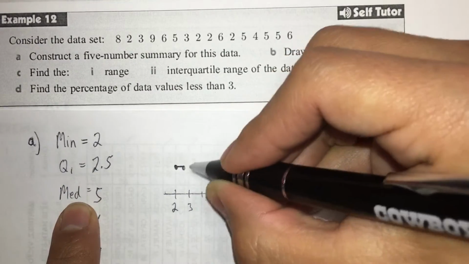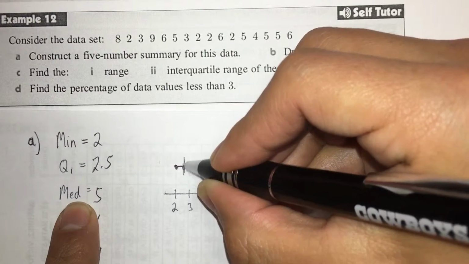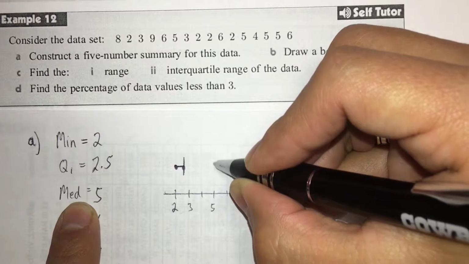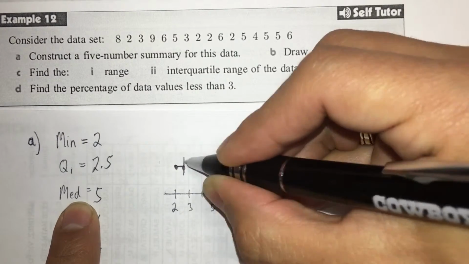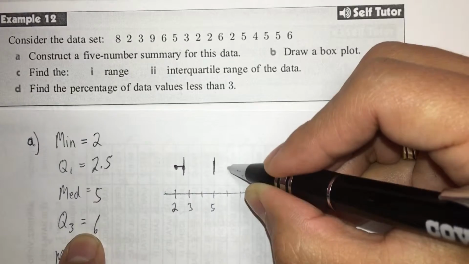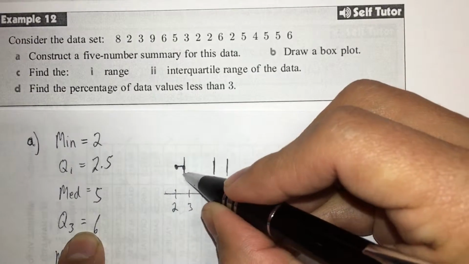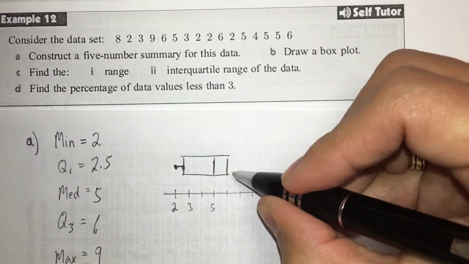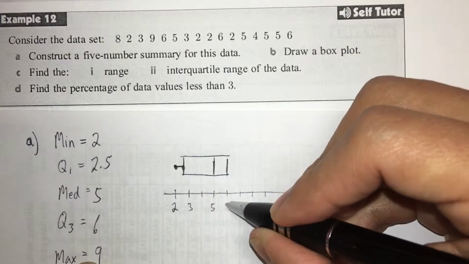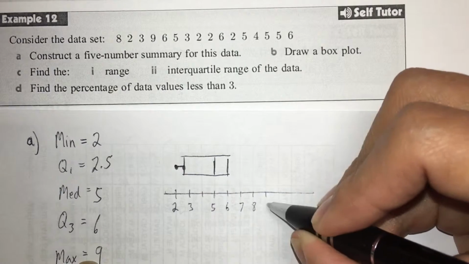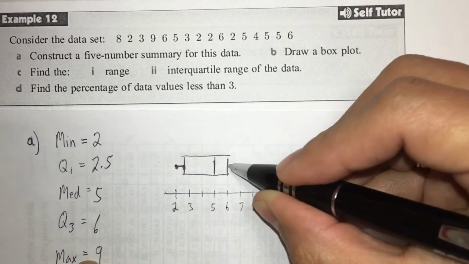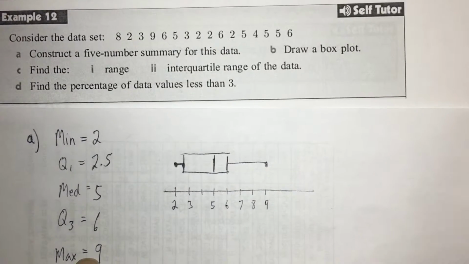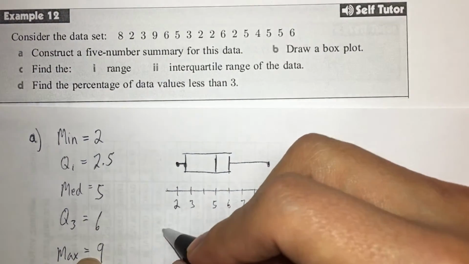5 is the median. So I start drawing my box right here. There's 4, there's 5. So I'm gonna have my median right here. And then the third quartile is at 6. So here's my box, and then the last whisker goes to 9. So 6, 7, 8, 9. Okay. And then part C says to find the range.